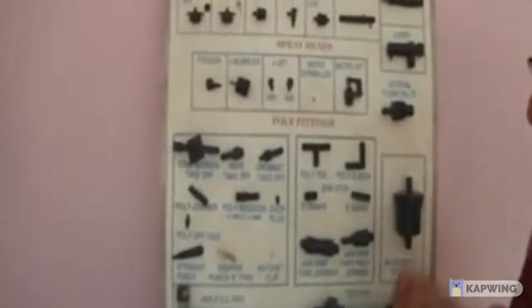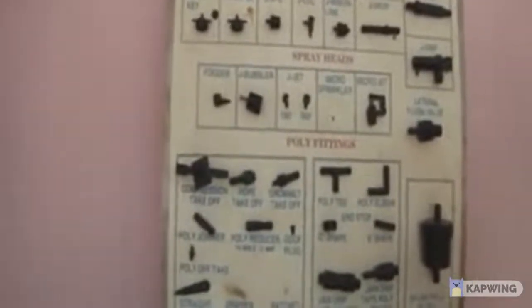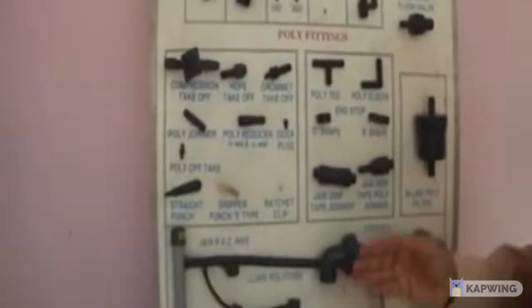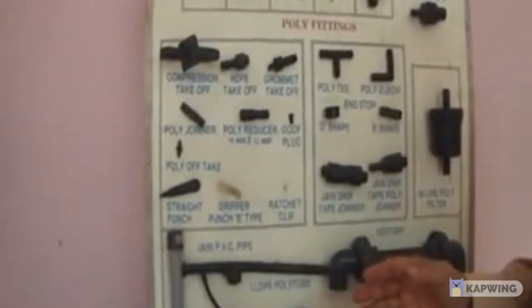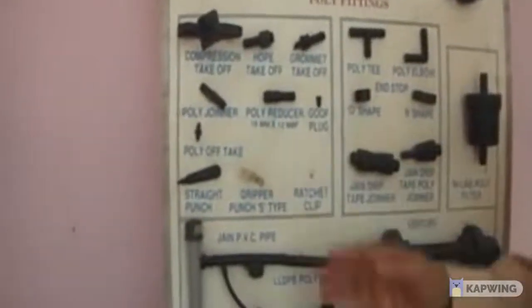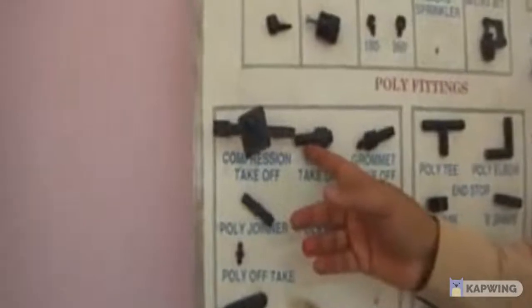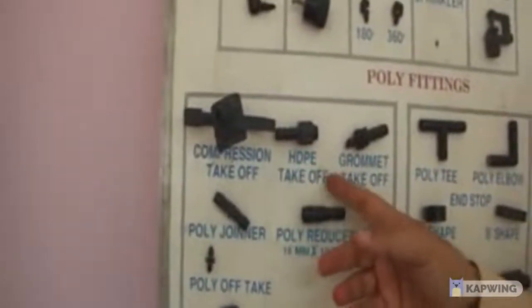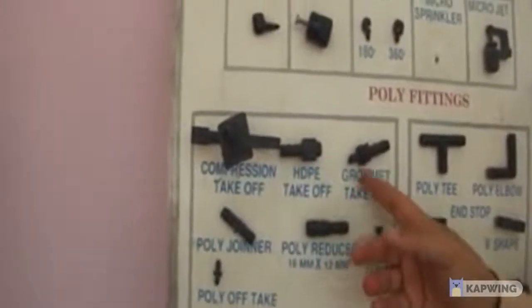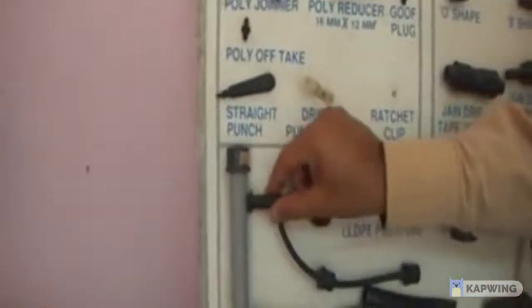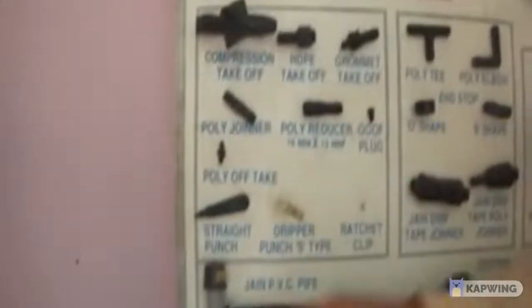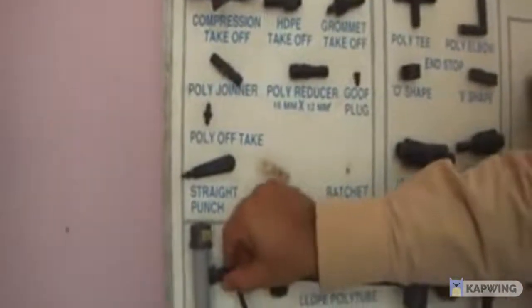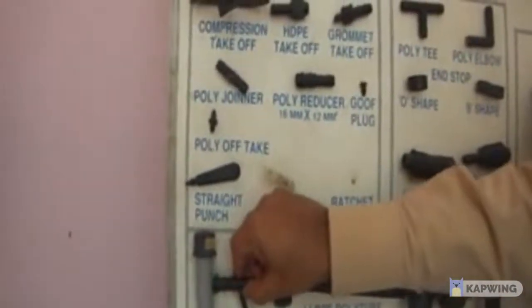Now when we want to take out or connect a lateral with the sub main pipeline, these kinds of grommet take offs, HDPE take off, it is written here, grommet take off. So practically this is the part which has gone in, so this is a grommet, and then this part is the connection. So this can be connected.